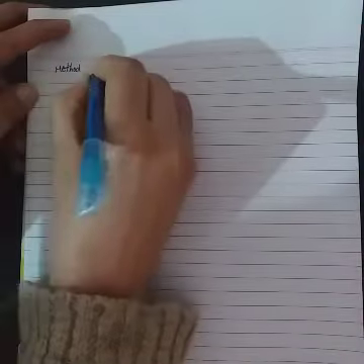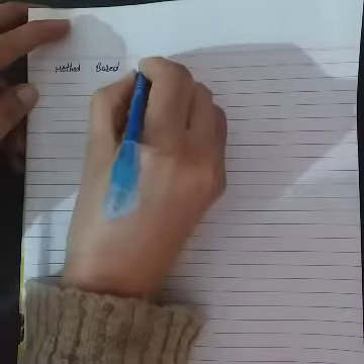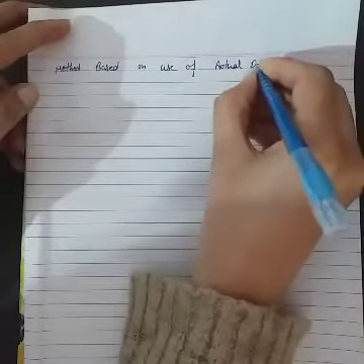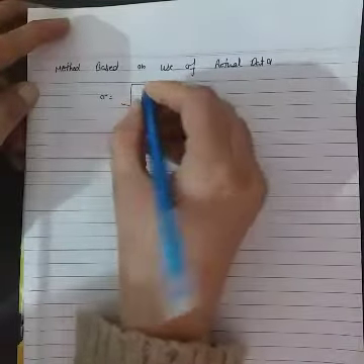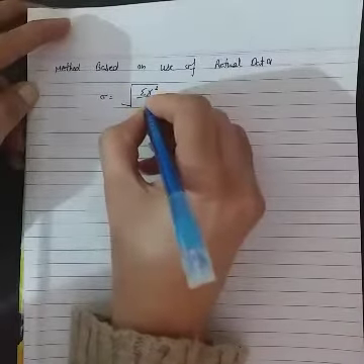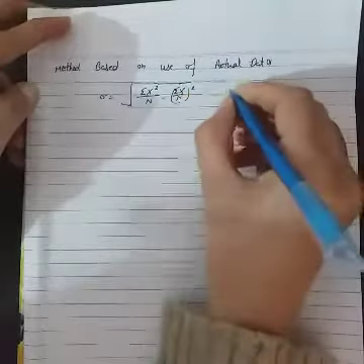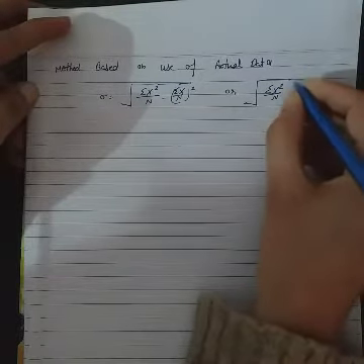When the number of observations is few, standard deviation can be calculated by using the actual data. Method based on use of actual data: we use the formula standard deviation is equal to under root summation capital X square over n minus (summation x over n) the whole square. Or we can find summation x square over n minus mean the whole square.